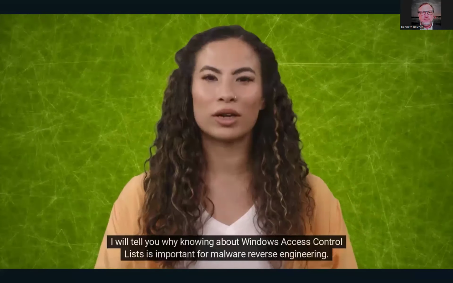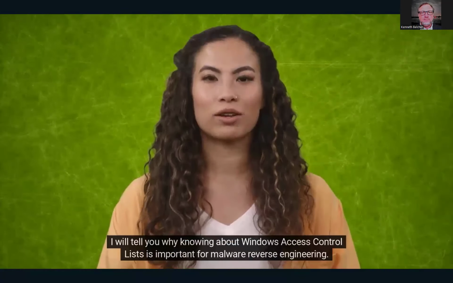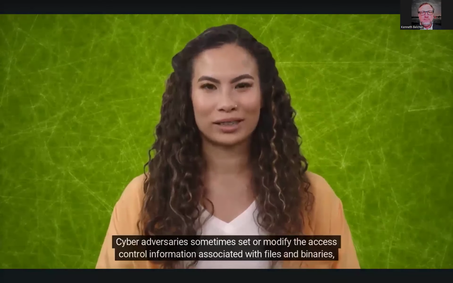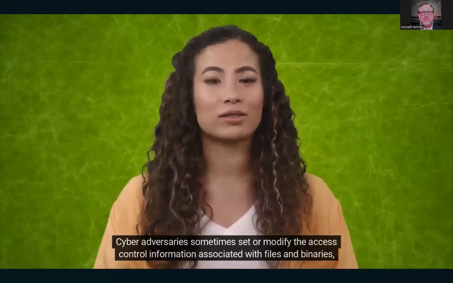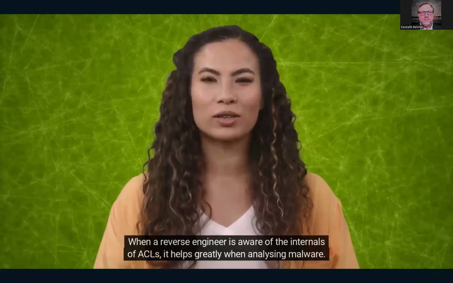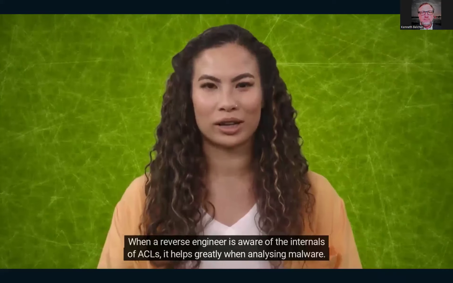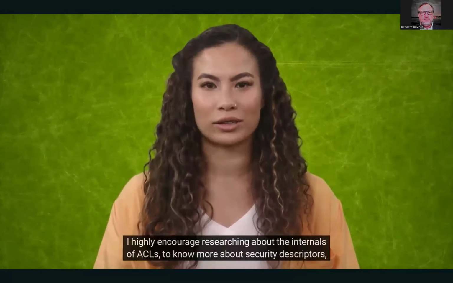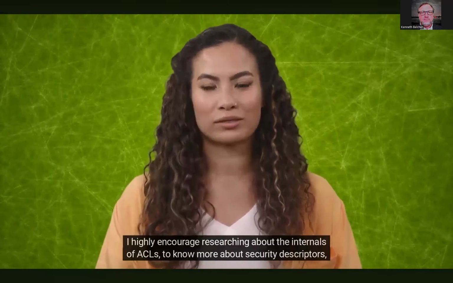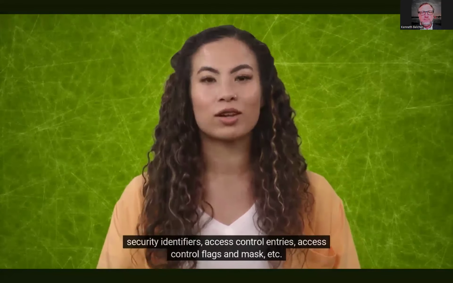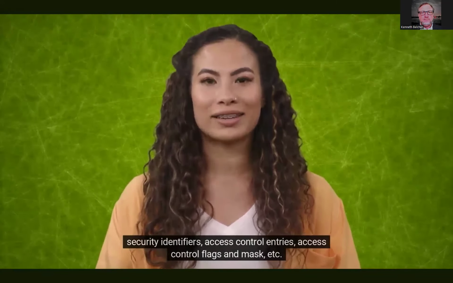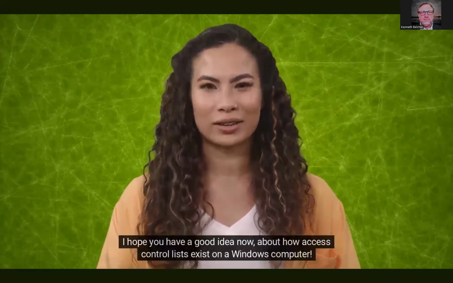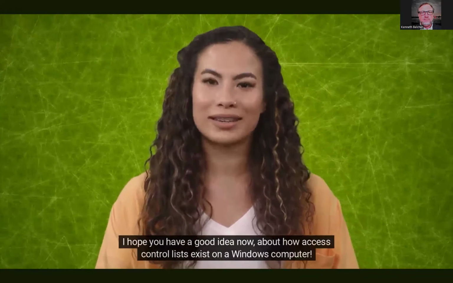I will tell you why knowing about Windows access control lists is important for malware reverse engineering. Cyber adversaries sometimes set or modify the access control information associated with files and binaries to enable malicious behavior. When a reverse engineer is aware of the internals of ACL, it helps greatly when analyzing malware. I highly encourage researching the internals of ACL to know more about security descriptors, security identifiers, access control entries, access control flags and masks, etc. I hope you have a good idea now about how access control lists exist on a Windows computer.